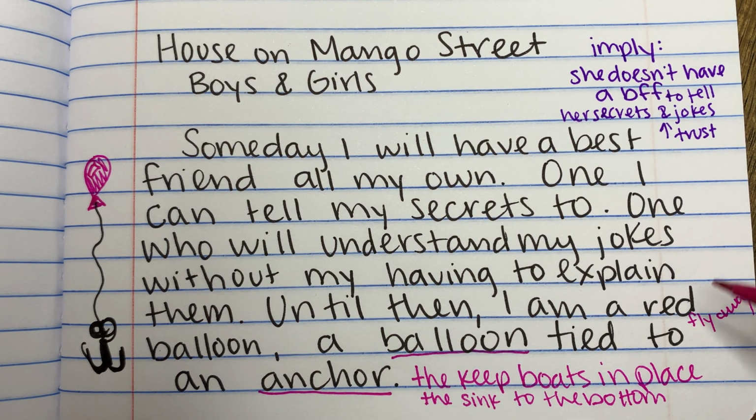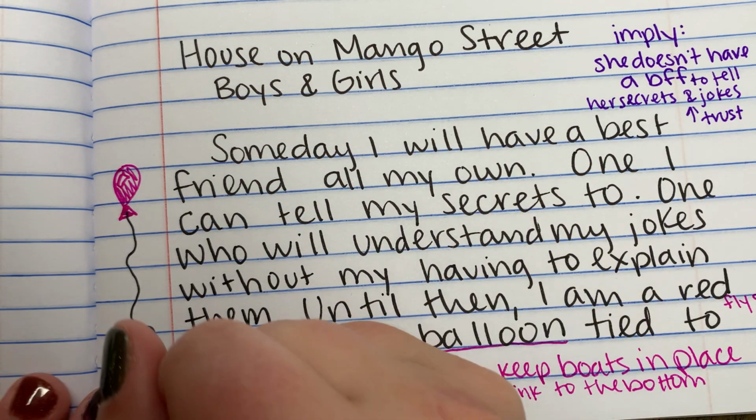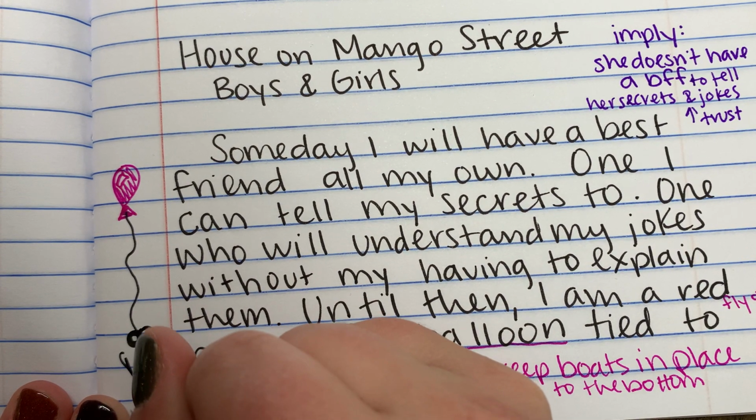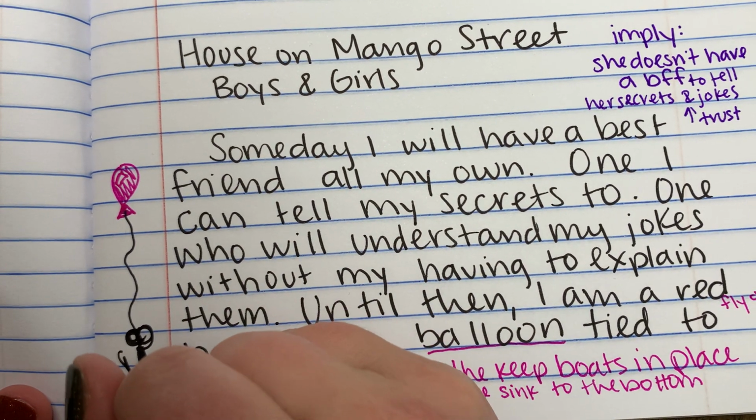Okay, so what inference can we make now based on this line? Until then, I'm a red balloon, a balloon tied to an anchor. What she's trying to say right here is that she is at a low point.